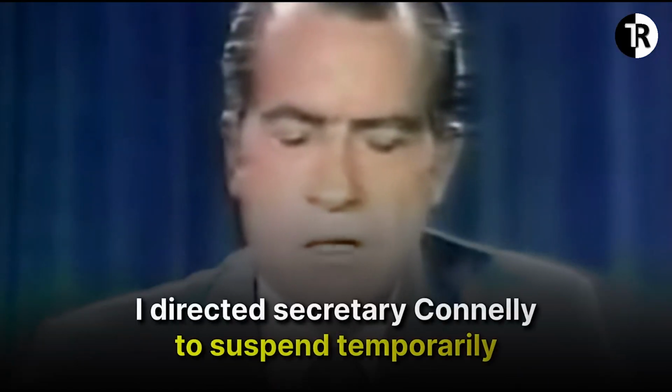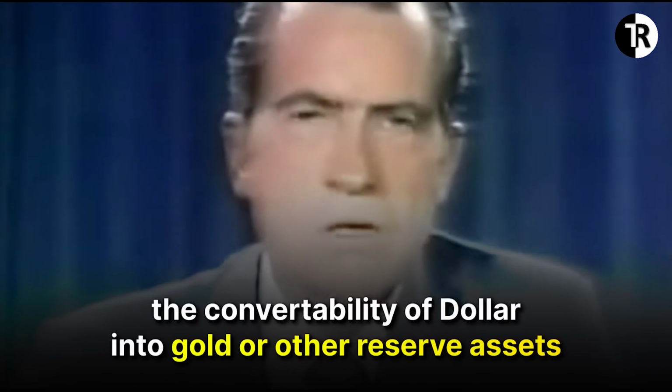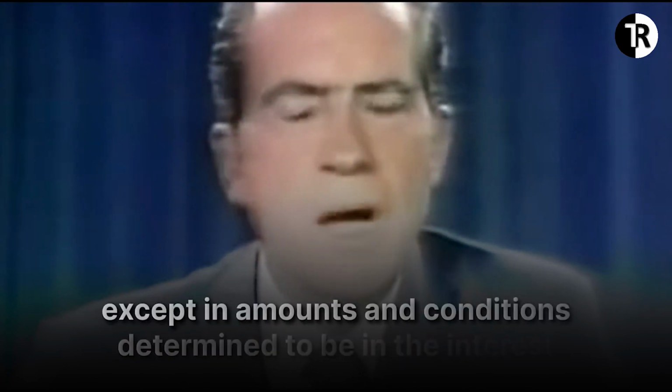I have directed Secretary Connally to suspend temporarily the convertibility of the dollar into gold or other reserve assets, except in amounts and conditions determined to be in the interest of monetary stability and in the best interest of the United States.